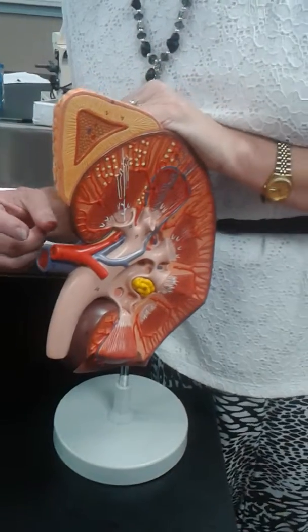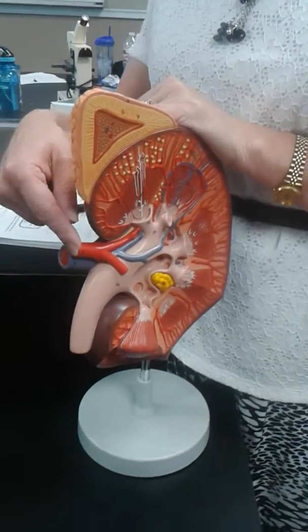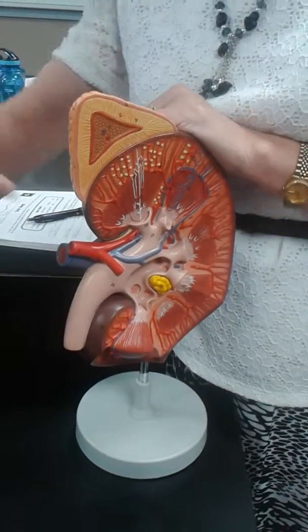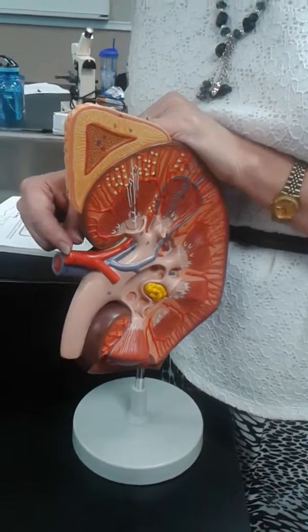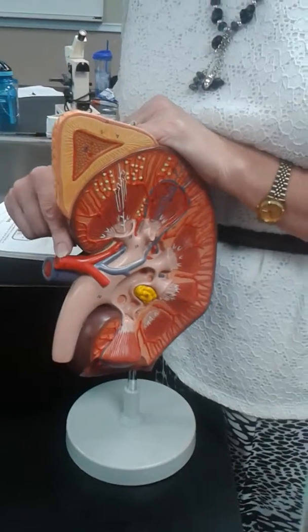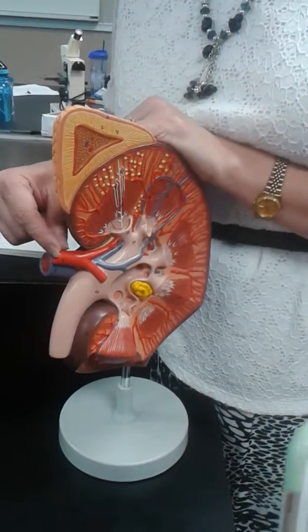All right, the red is the renal artery. It's bringing blood to the kidney. And you can tell it's the artery because it's smaller diameter but thicker walls and red. Okay, so this is the renal artery.